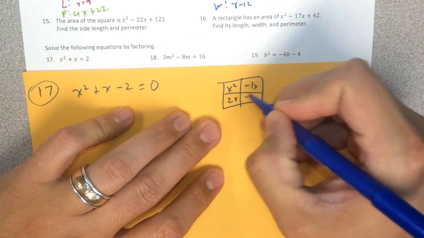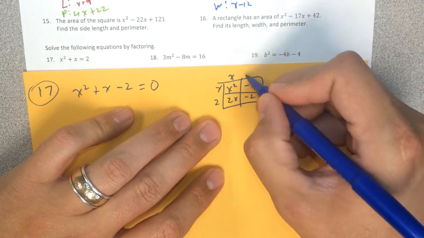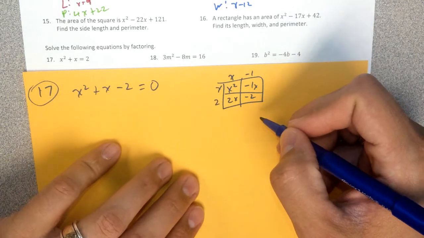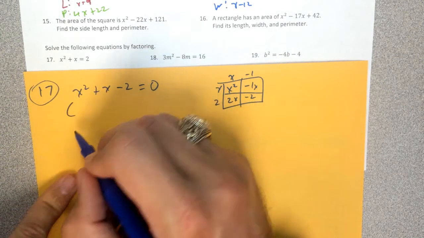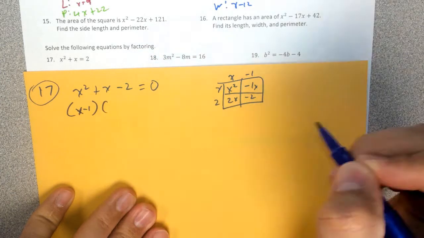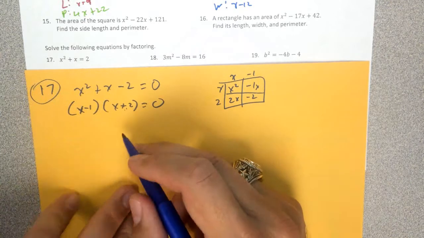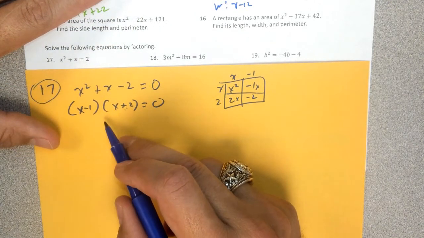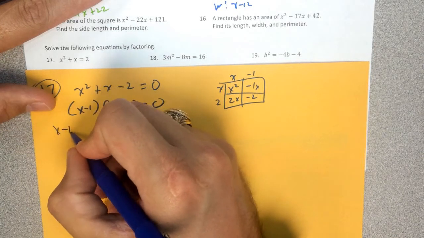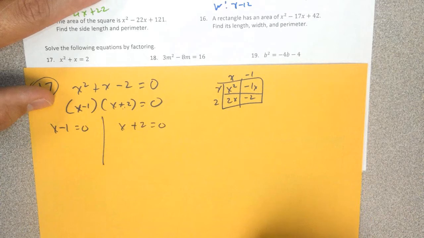Oh, x. So this has an x in common. X, 2, negative 1. Does that work? Negative 1 times 2, negative 2. Yes, that works. So my factors here, x minus 1 and x plus 2 equal to 0. That's my factored form. After I do this, I split this and say x minus 1 equals 0, x plus 2 equals 0.